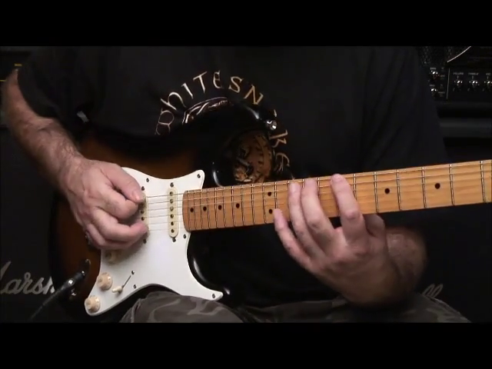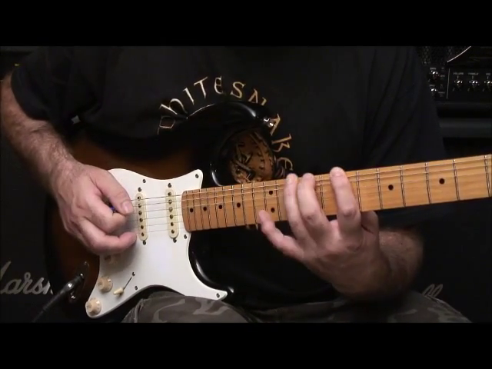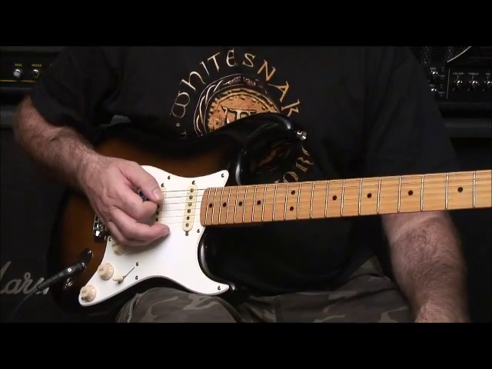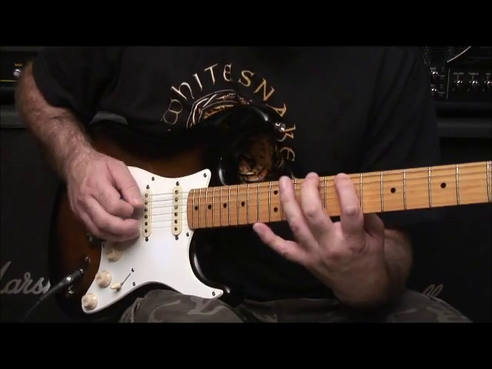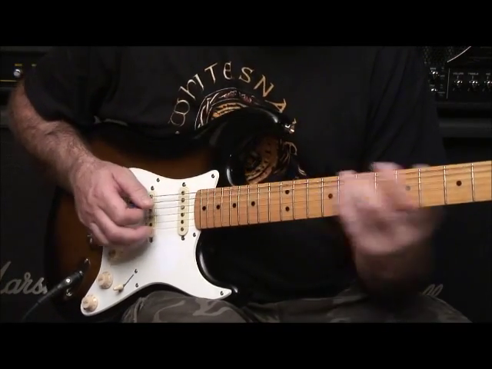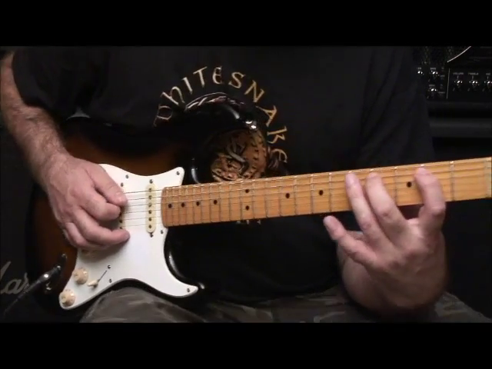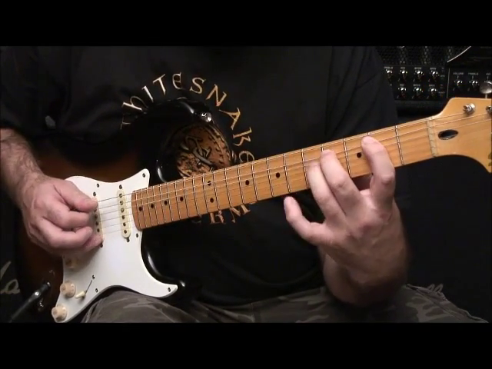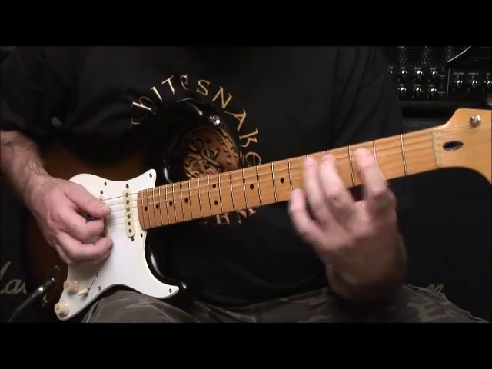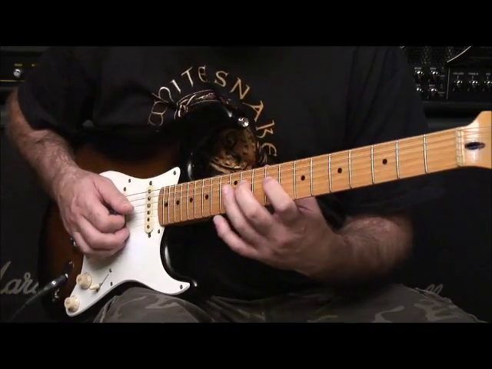That's the same lick there. It's the same notes. It's the same numbers even. Not if we play it there. Or there.